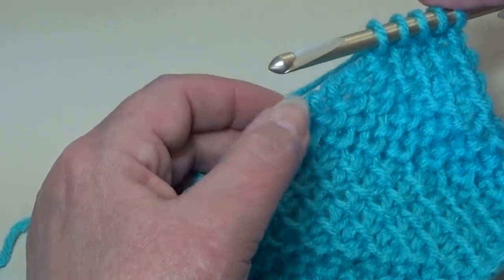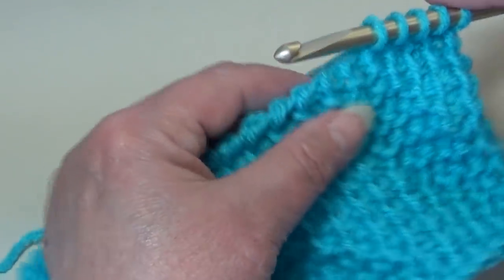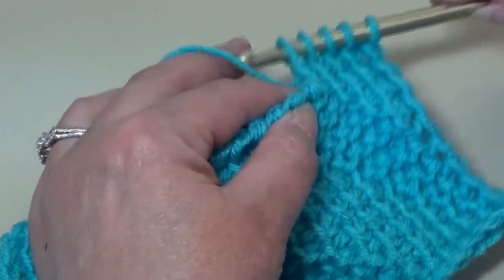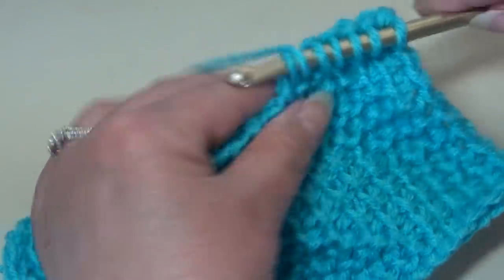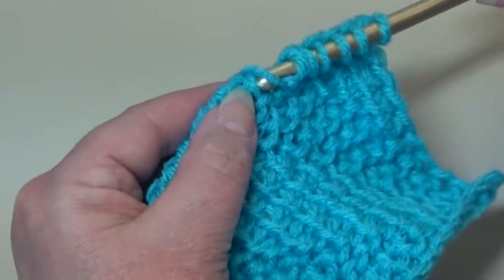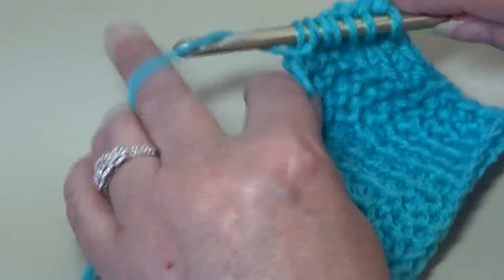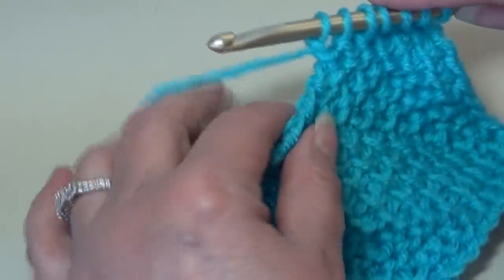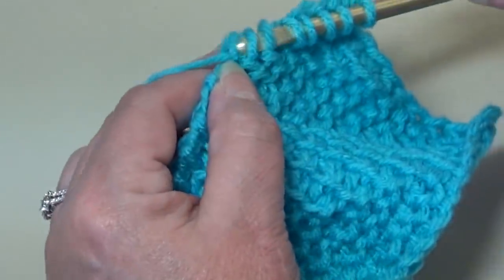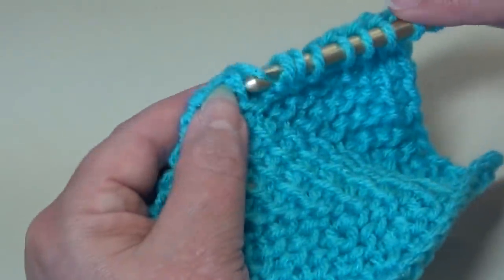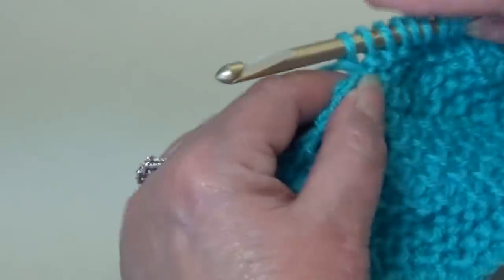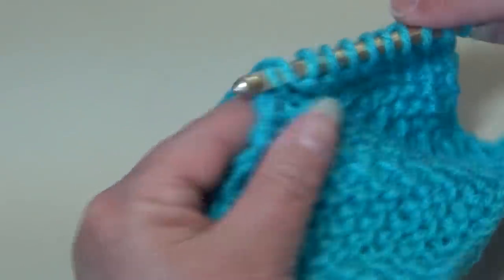So this is the start of the repeat. We're going to work 1 purl stitch in each of the next 5 stitches. Insert into that next stitch, work your purl stitch. That's 1, 2, 3, 4, and 5.